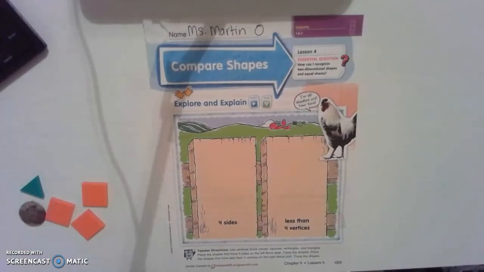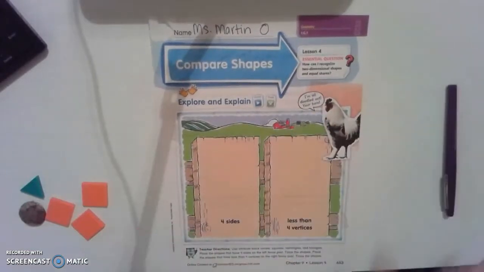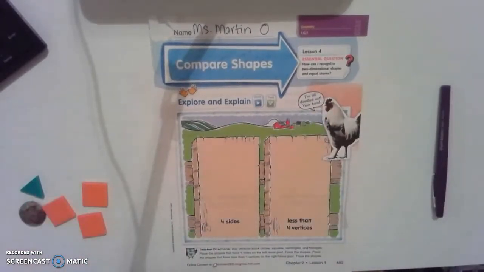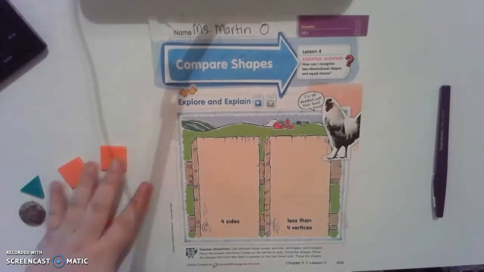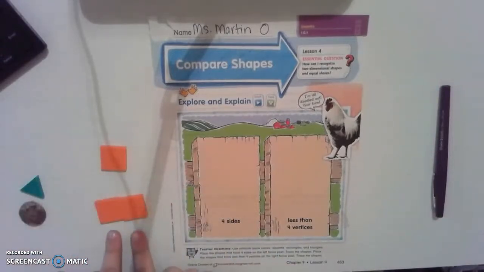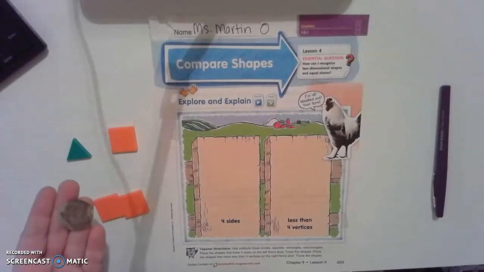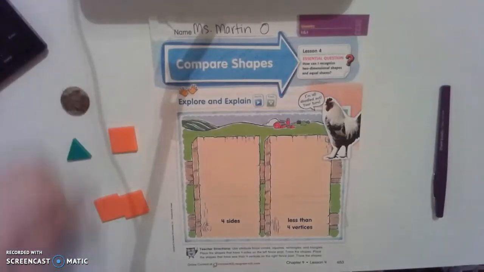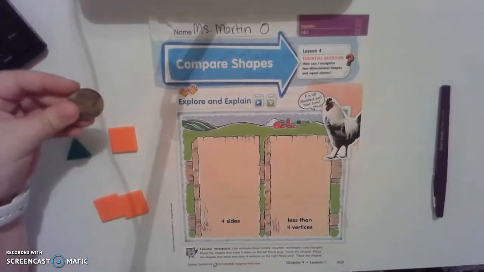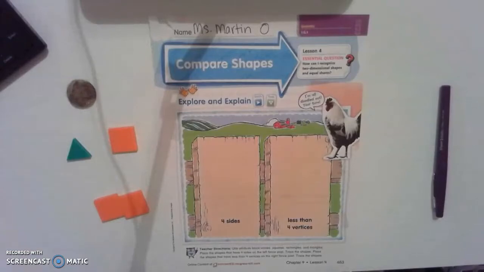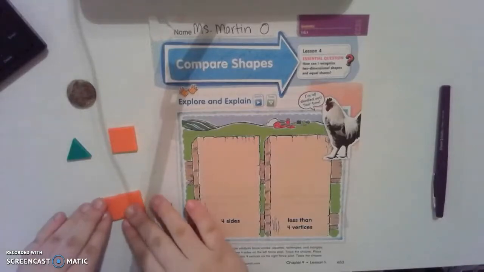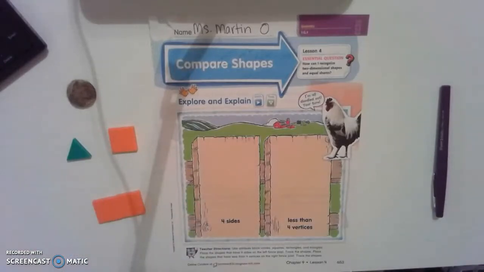Okay, so today we're going to be comparing shapes. Miss Martin gave you a bunch of little cutout shapes. So I need you to go ahead and get out your rectangle that looks like this, your square, your triangle, and you don't have a circle. If you have something circle, like this is a button that Miss Martin found, if you have something circle in your house that you can use for this, that's awesome. If not, you can just go ahead and draw a circle.